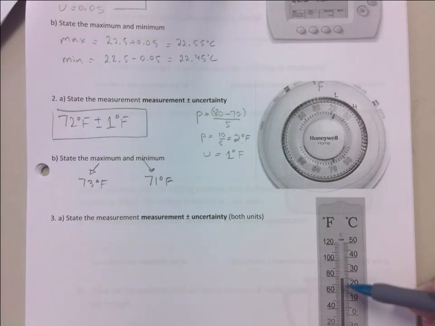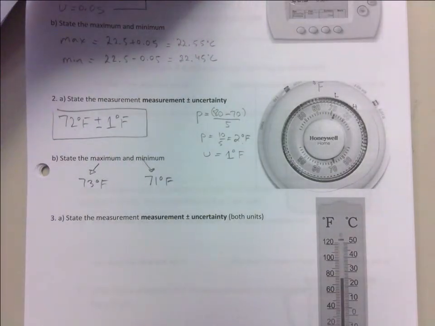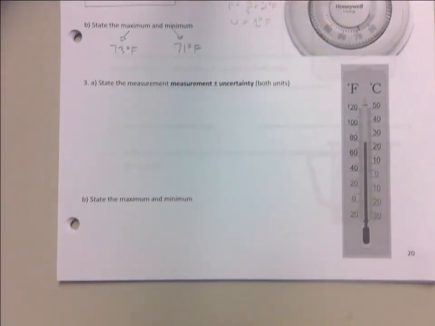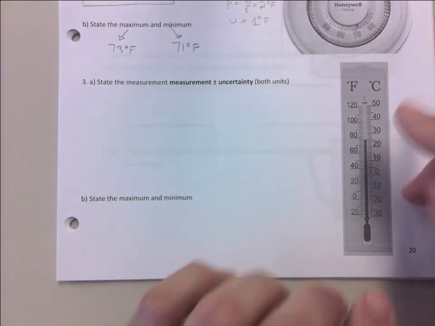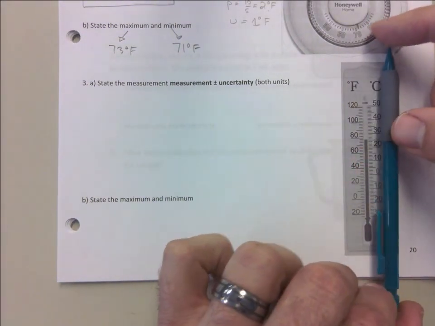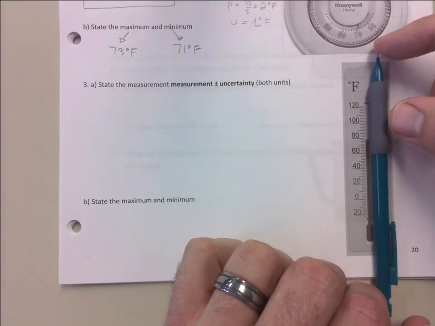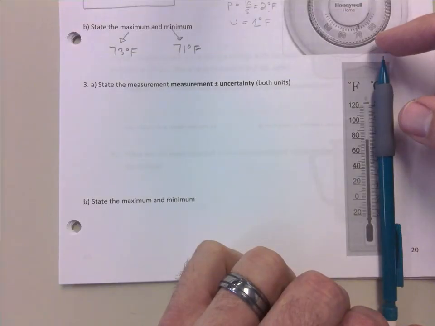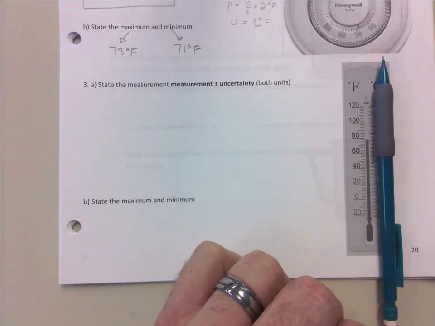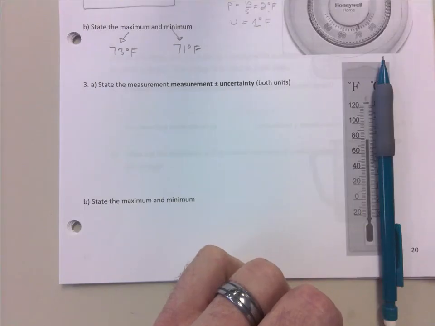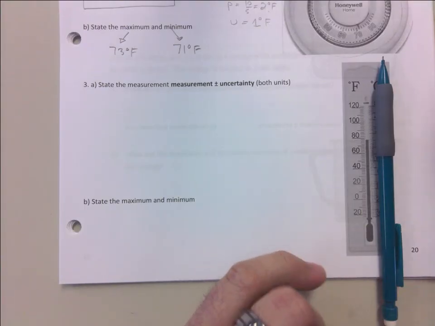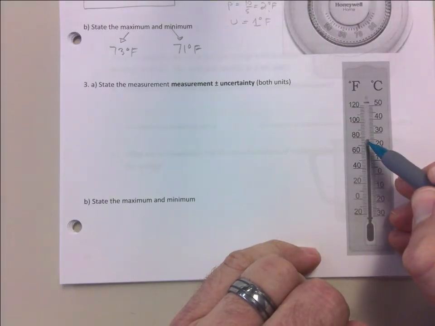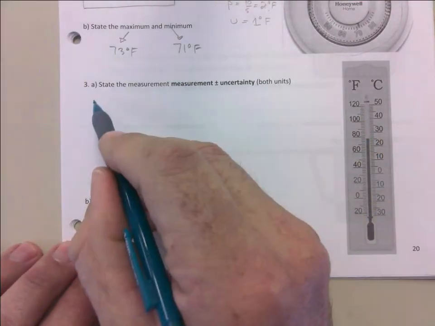What about this one here on the side? What's the actual temperature? Let's go Fahrenheit. What would you say? 68 or 69, right? In between there. So you pick.